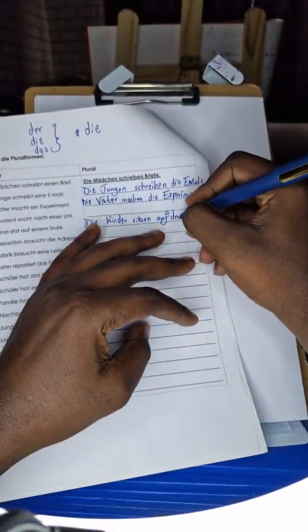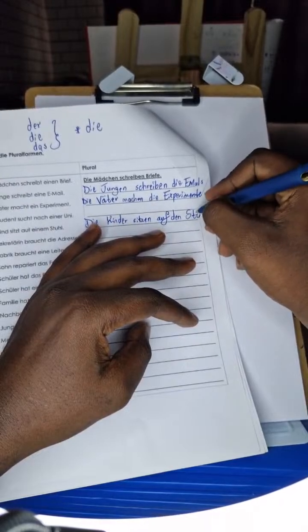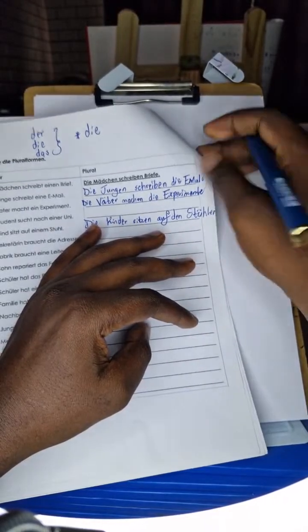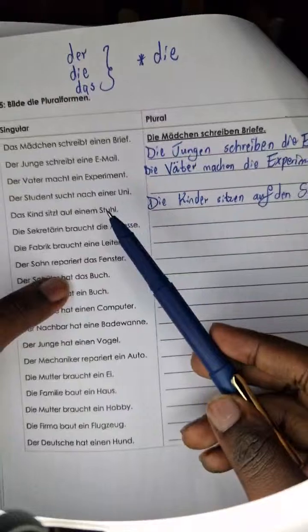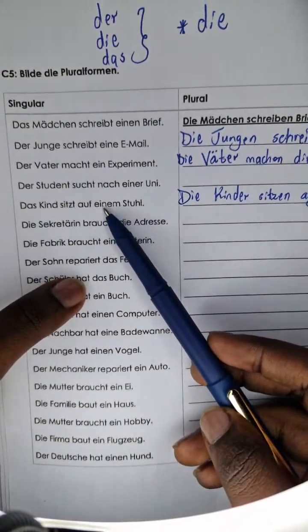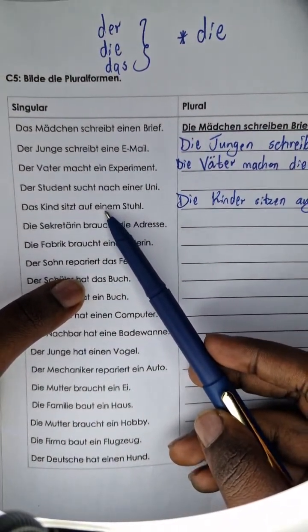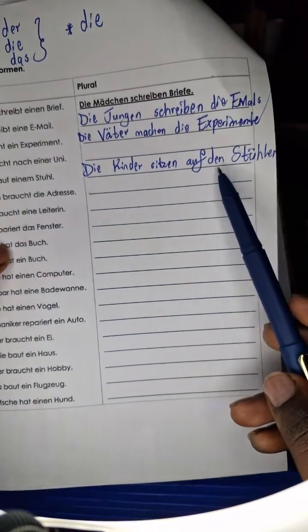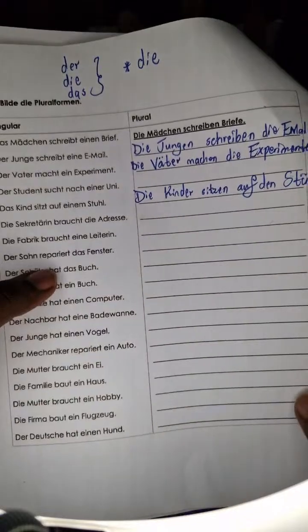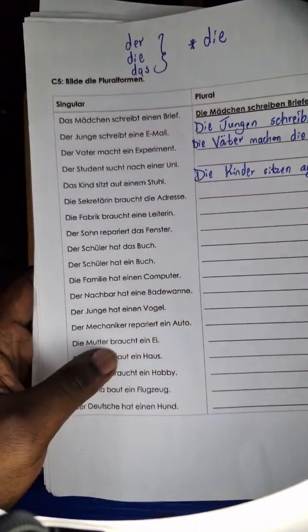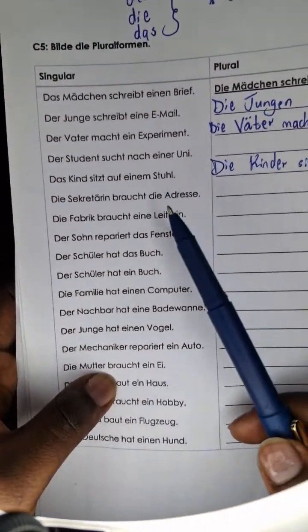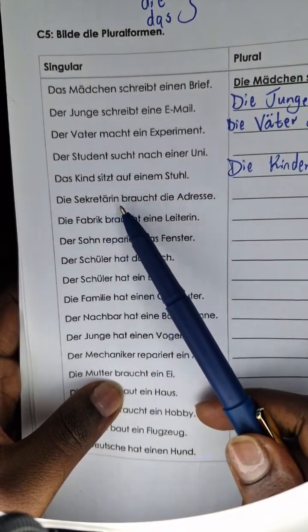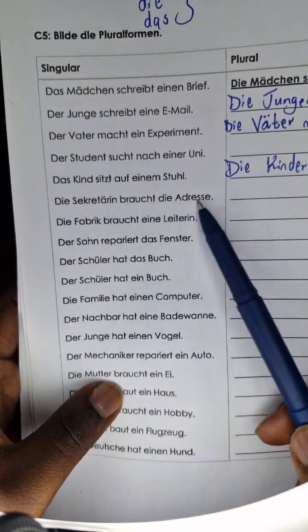That becomes den Stühlen. Look at this. Now I might say, why was it in dative? Einem Stuhl. So in dative plural it is den. Die Kinder sitzen auf den Stühlen. The children are sitting on the chairs, right?